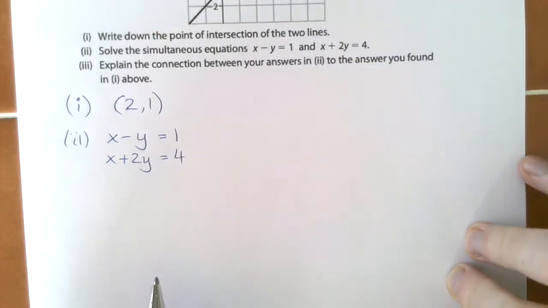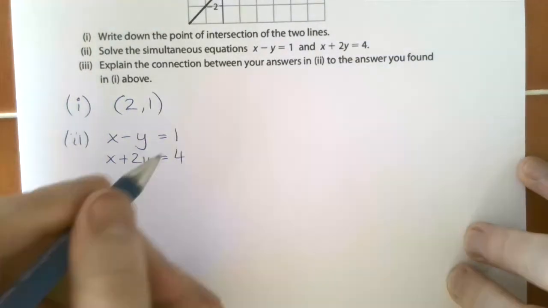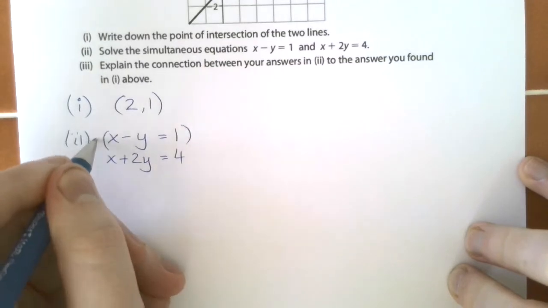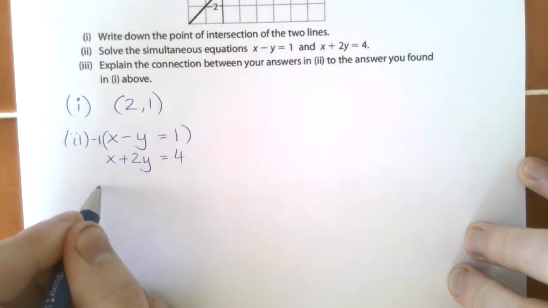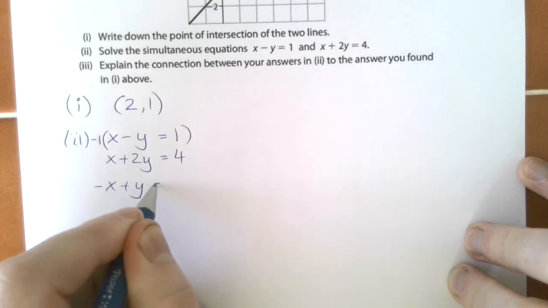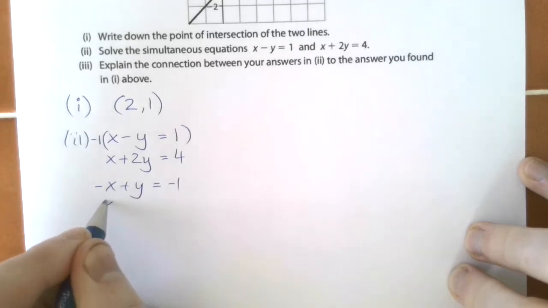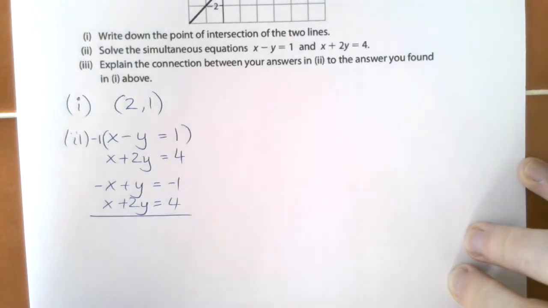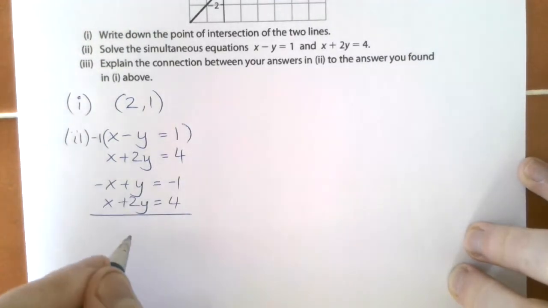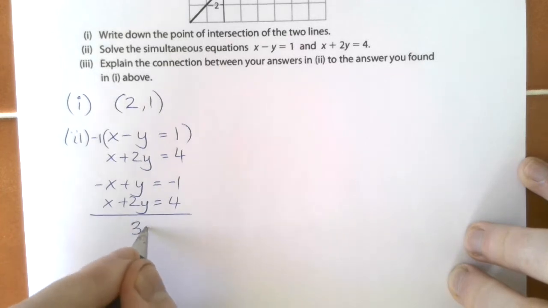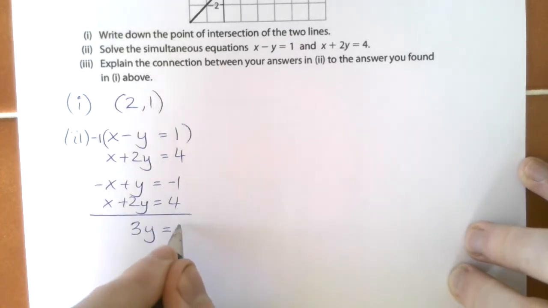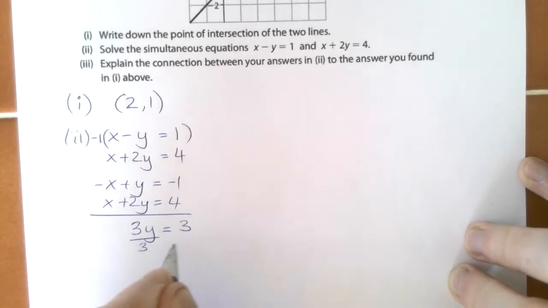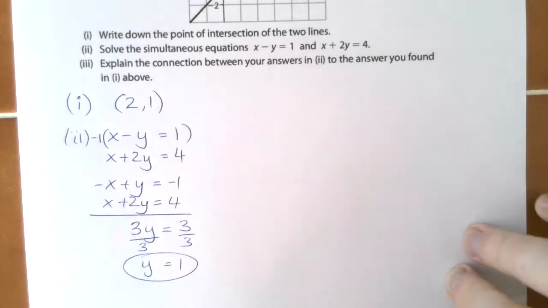Probably easiest for this example to try to get rid of the x's. So I'm going to multiply the top line by minus 1. So I have minus x plus y is equal to minus 1. Second line is x plus 2y is equal to 4. Then I add my two lines together. So minus x plus x, they cancel each other out. 1y plus 2y is equal to 3y. And then minus 1 plus 4 is 3. Divide by 3 on the left, divide by 3 on the right. y is equal to 1.